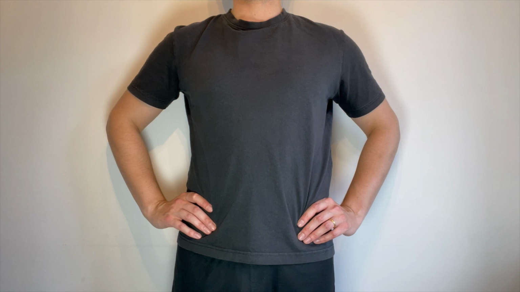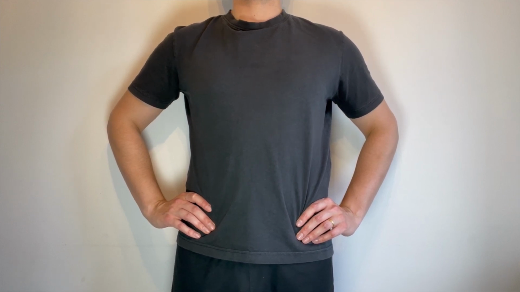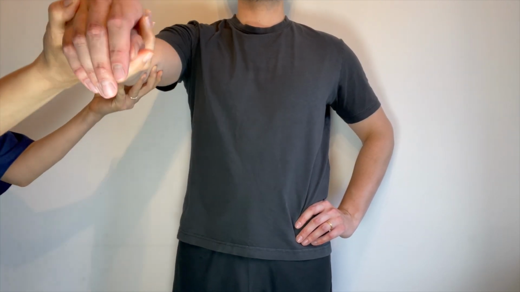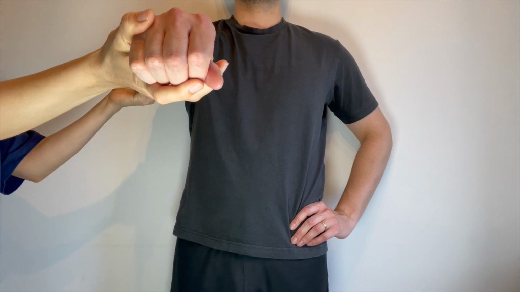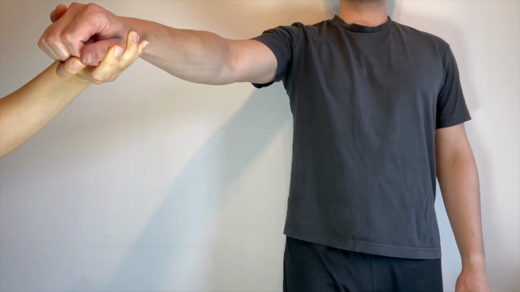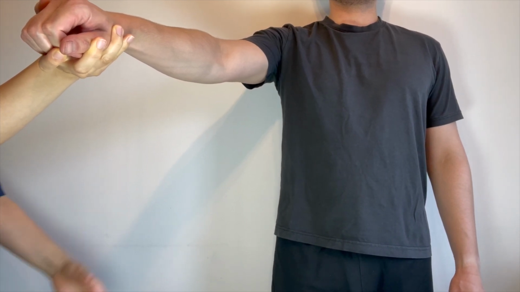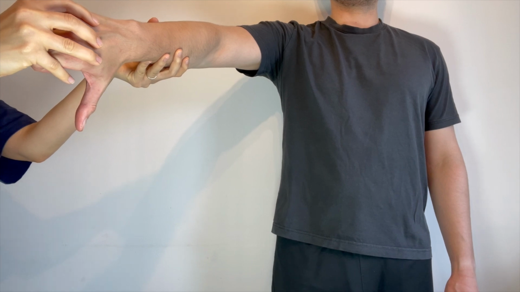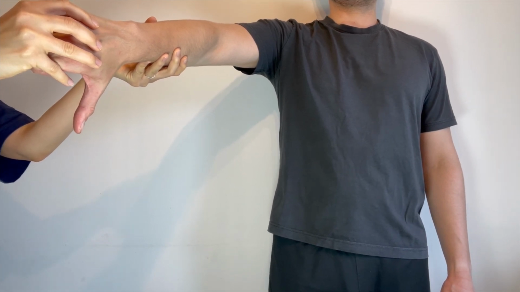Next, we are going to demonstrate the empty can or Jobe's test, which looks at supraspinatus tears, but it can also pick up supraspinatus tendinopathies, such as impingement. In order to perform this test, you'll lift your patient's arm to 90 degrees in front of them, and then move their arm sideways to their scapular plane. Next, you will medially rotate their arm with their thumb facing down, and at this point it should look like they're emptying a can, which is where the name of the test is derived from.